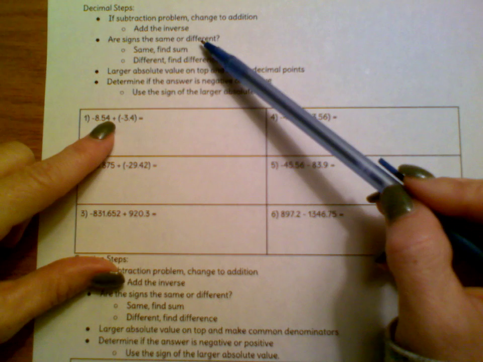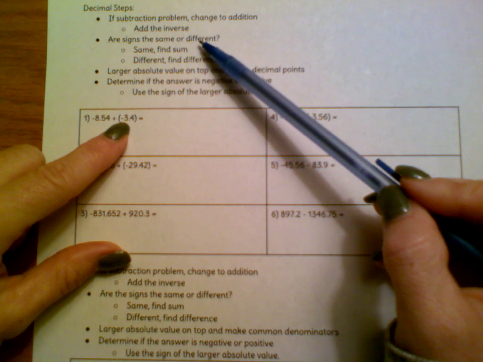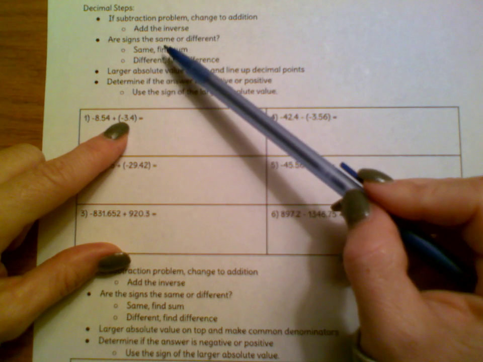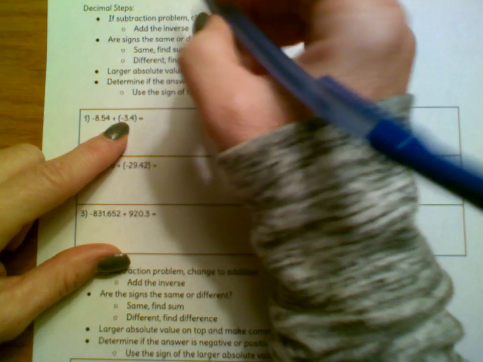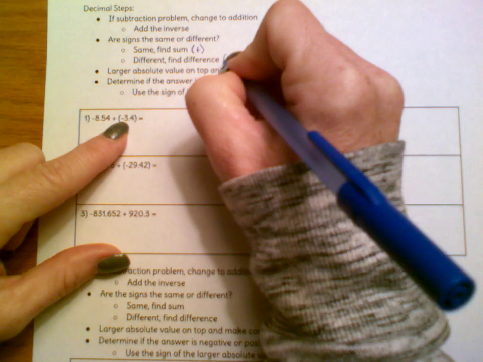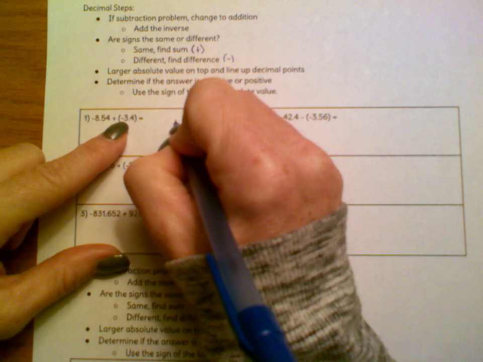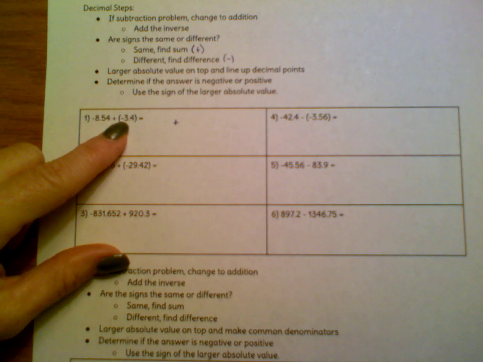Next it says, are the signs the same or different? Negative plus a negative, so those are the same. Now it tells me if they're the same, we're finding the sum. Sum means addition. If they were different, we'd find the difference, which means subtraction. So now I know I'm finding the sum. I'm going to put a little note there.